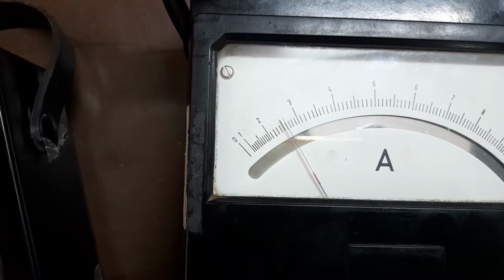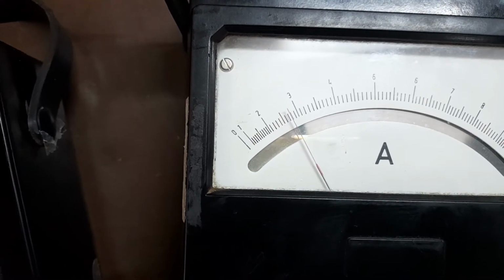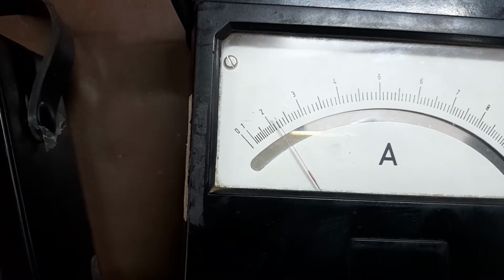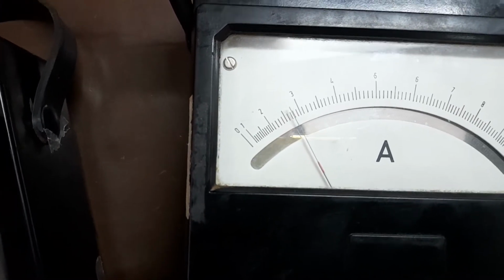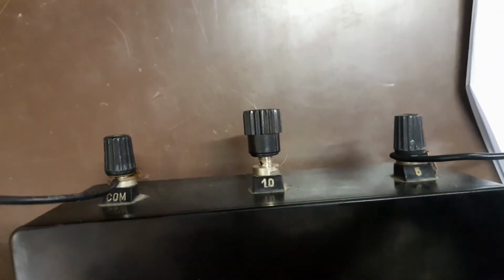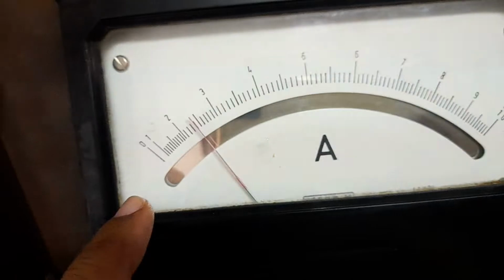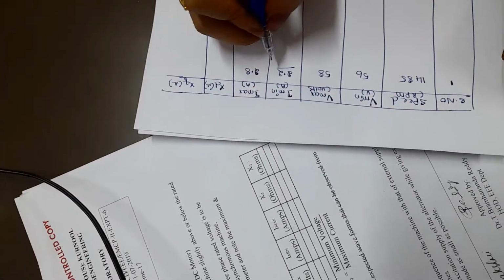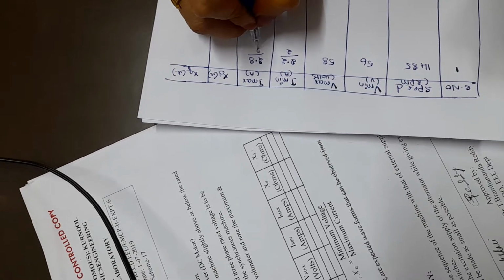So you can observe the maximum current is 2.8 and minimum current is 2.2. Since it is connected to 5 amperes, please see here, whatever the reading that we get here, it should be halved. You can see here 2.2 by 2 and 2.8 by 2. So that finishes taking one reading for this experiment.